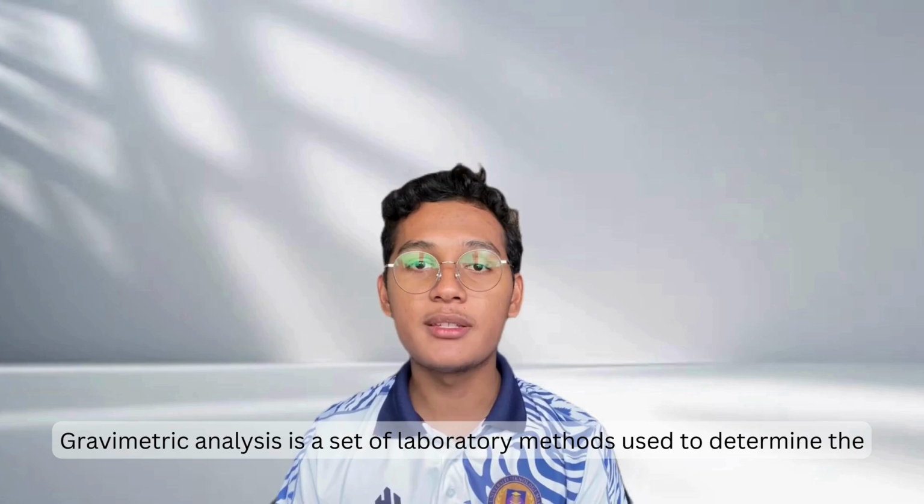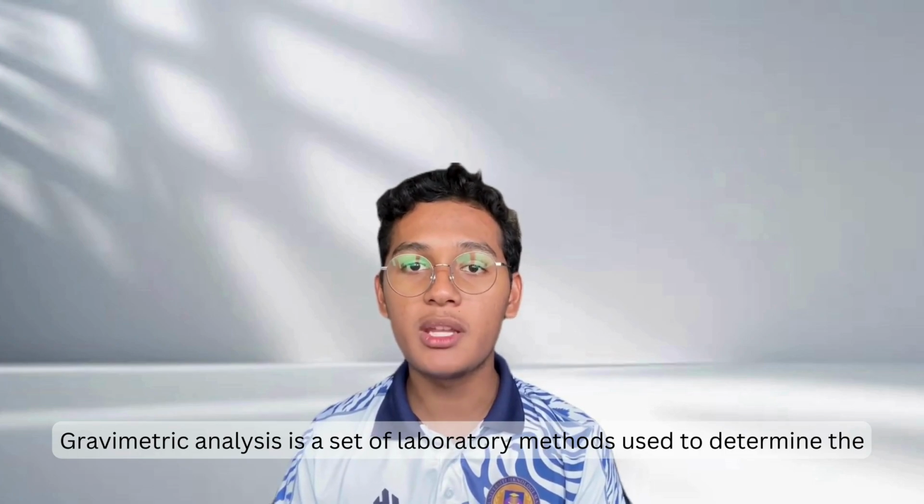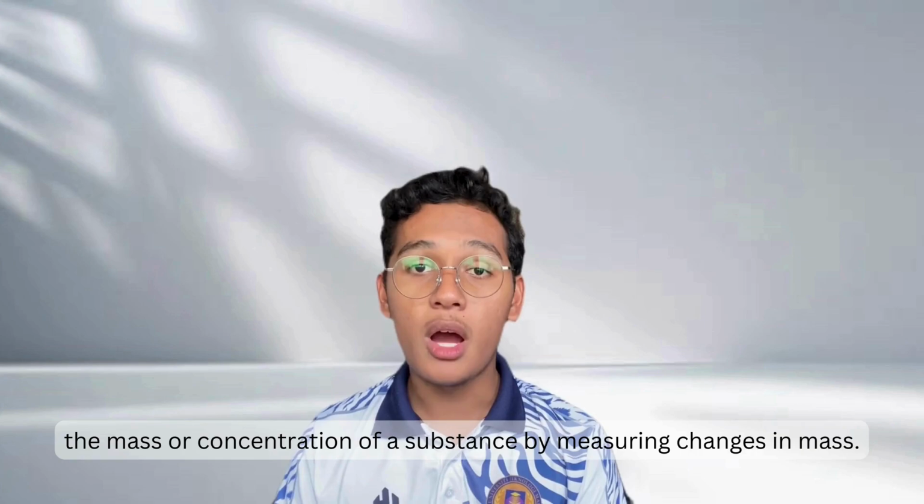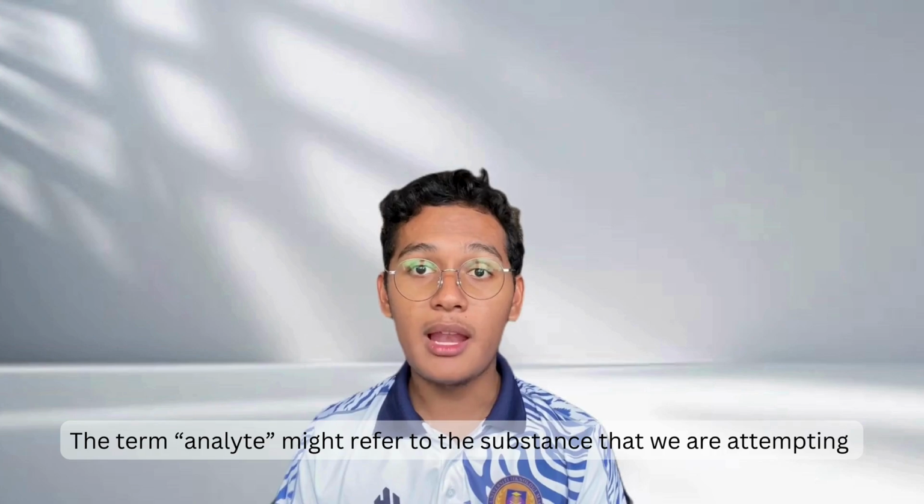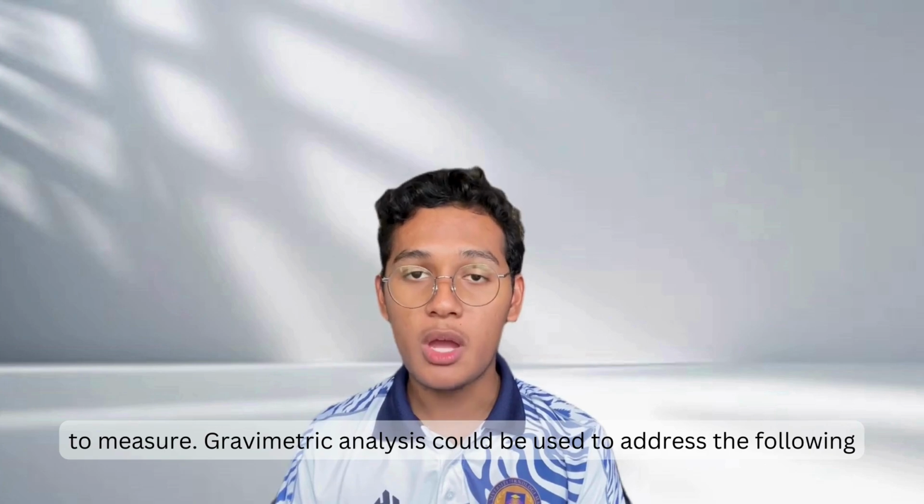Gravimetric analysis is a set of laboratory methods used to determine the mass or concentration of a substance by measuring changes in mass. The term analyte might refer to the substance that we are attempting to measure.